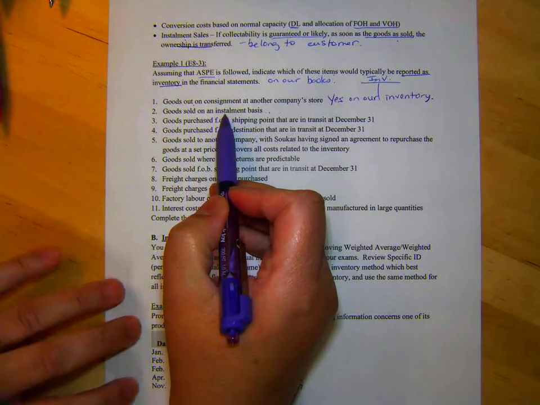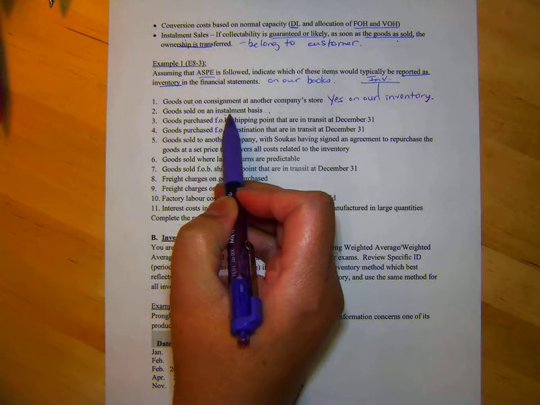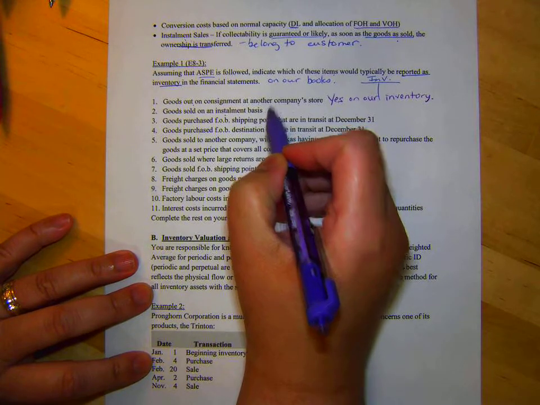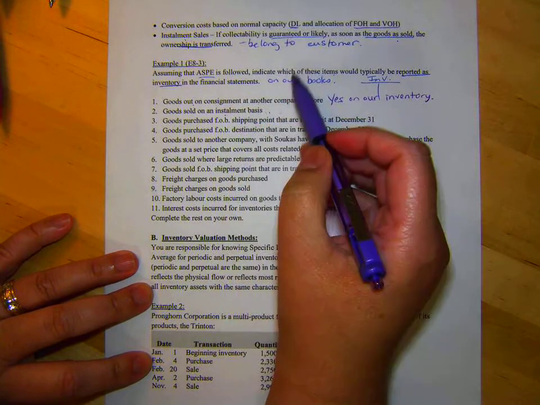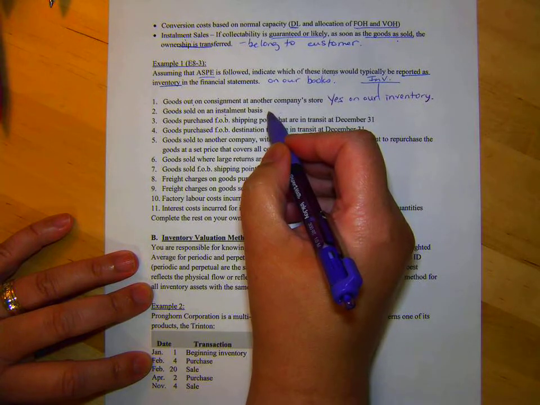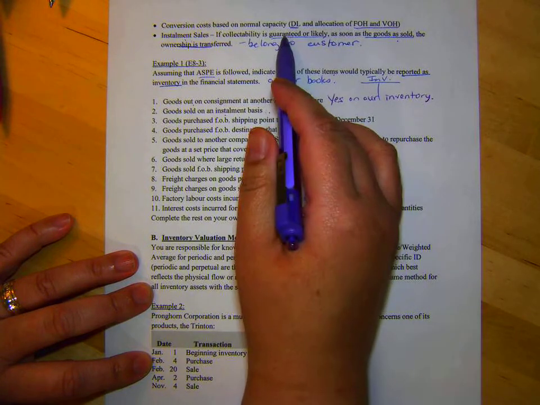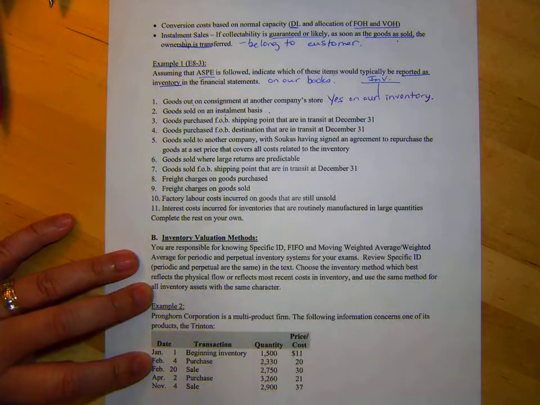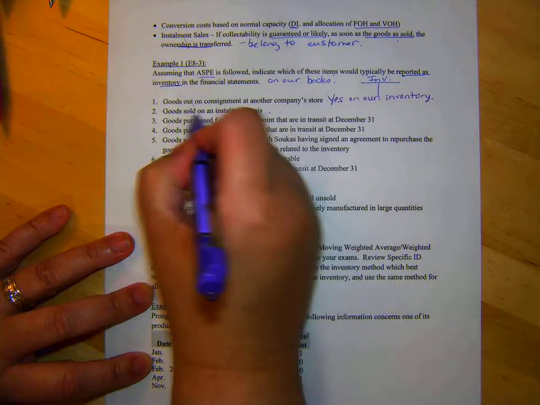It's one whole piece. So we could say in our answer, yes, it would be if collectability is not guaranteed or likely. So it would be ours. Or if it's guaranteed likely, then no, it's not ours. Okay? So I'm not going to read anything else into it. It says goods sold on an installment.